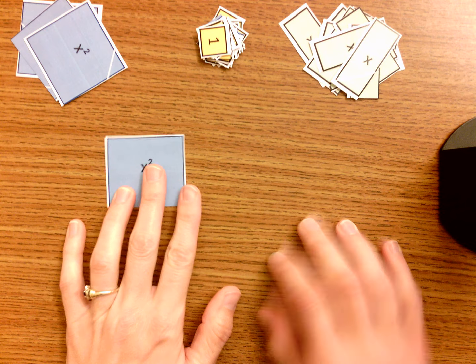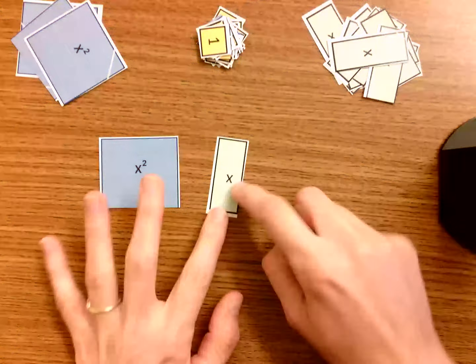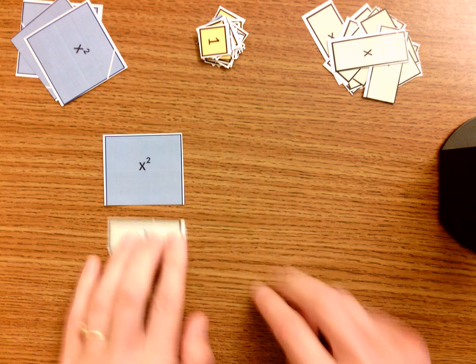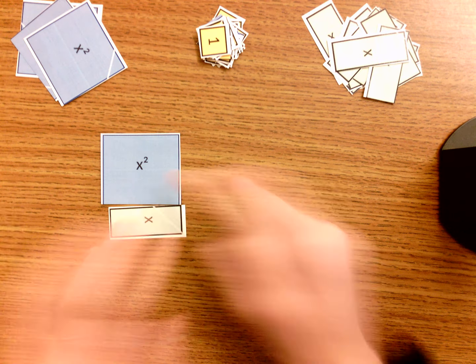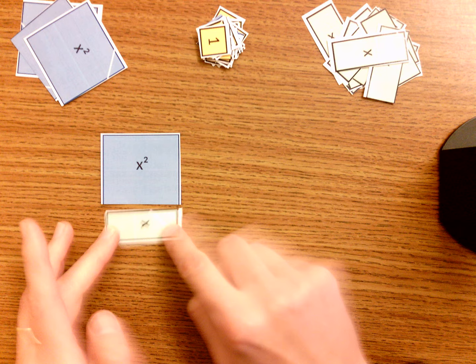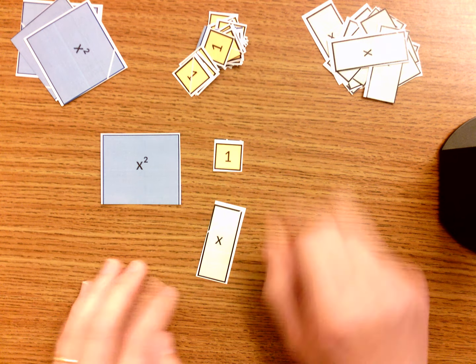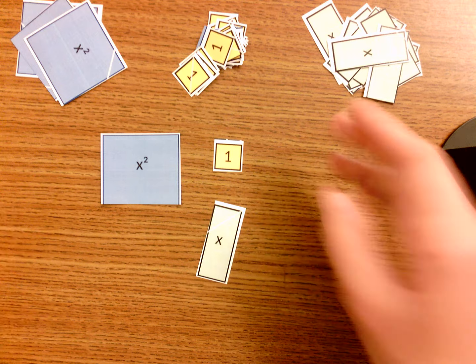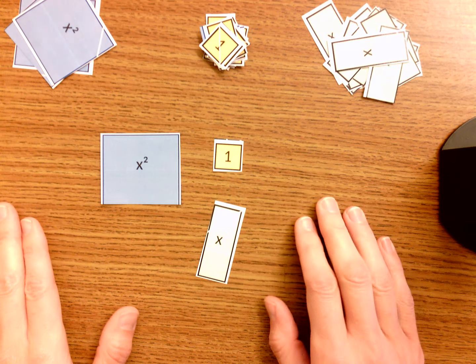I don't know if you've ever used them before, but basically this is supposed to represent a variable, your x, right? And if you notice, the dimensions of this are the same on both sides. So it's an x squared, right? It's an x by x, so x squared. And then these are just little one tiles, right? They're obviously not that well cut out. It's just to give you an idea of what's going on, okay?